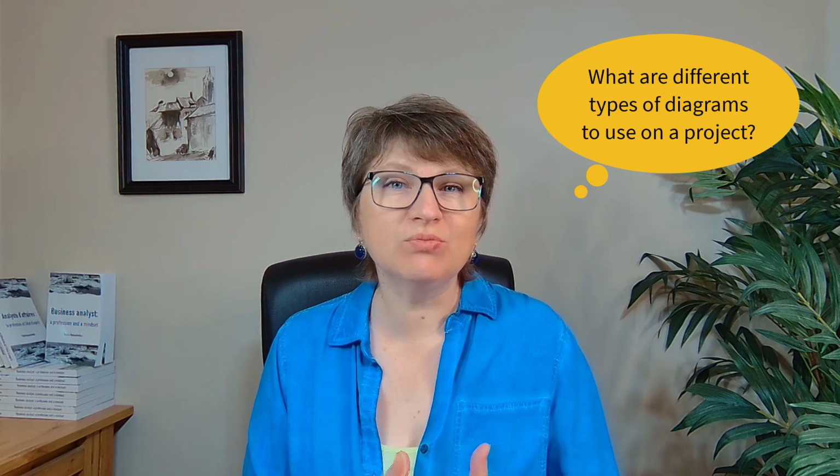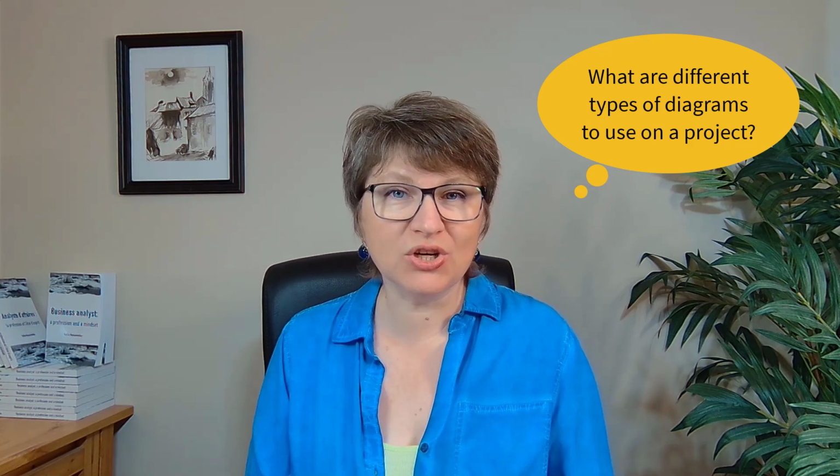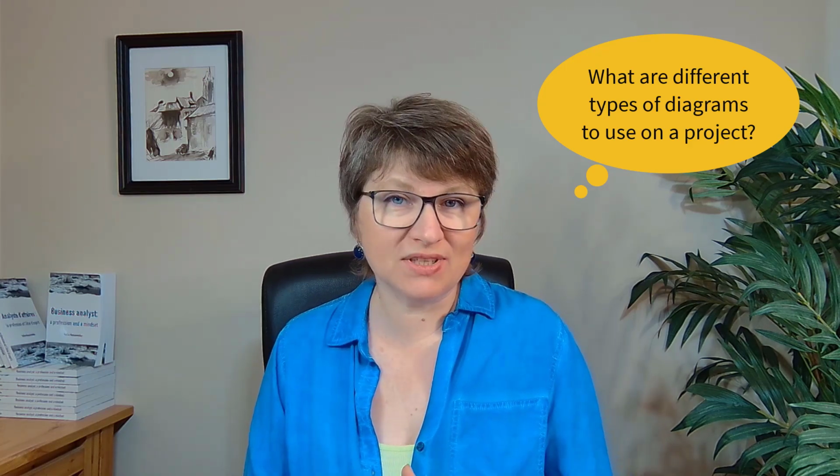If you're a business analyst or project manager or project owner or data analyst, chances are you have to create business models to support stakeholder communication, to support understanding of the project goals, and to capture the results of your analysis. Today, I will tell you about two main categories of business models.